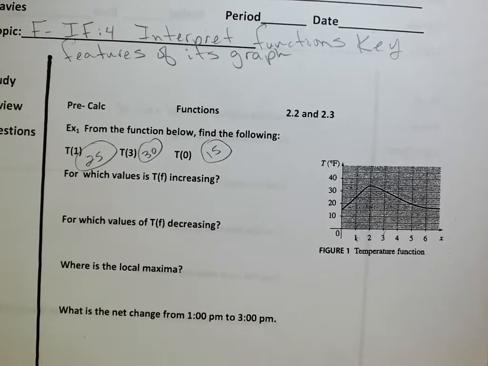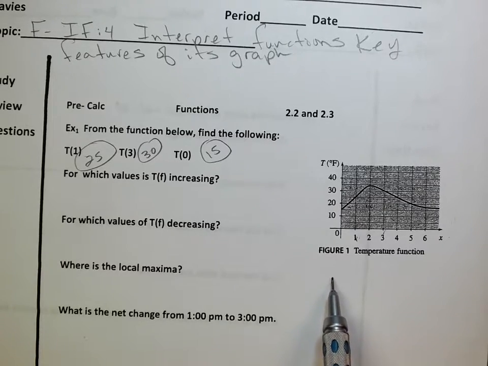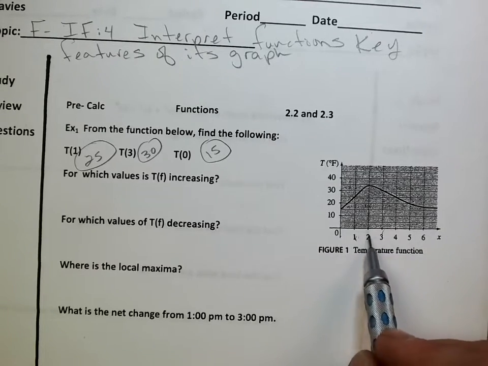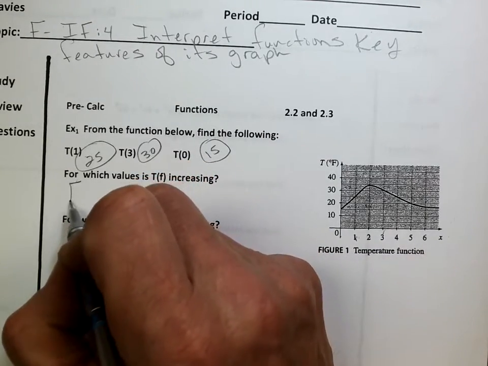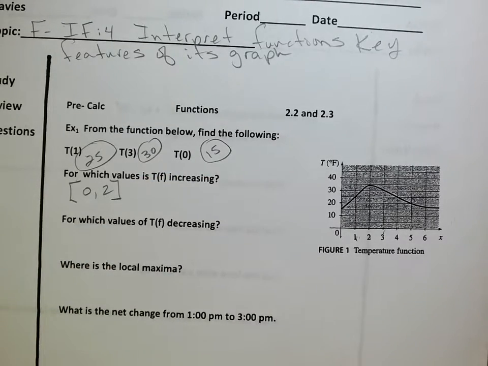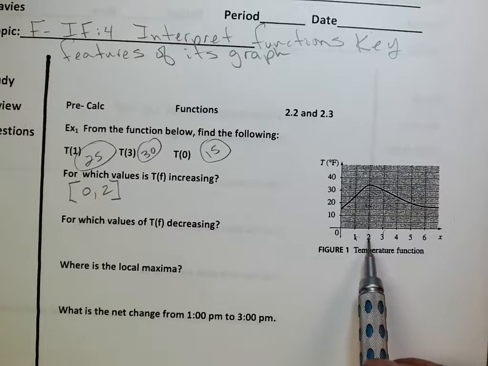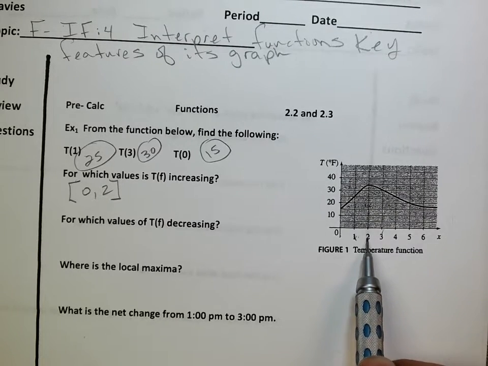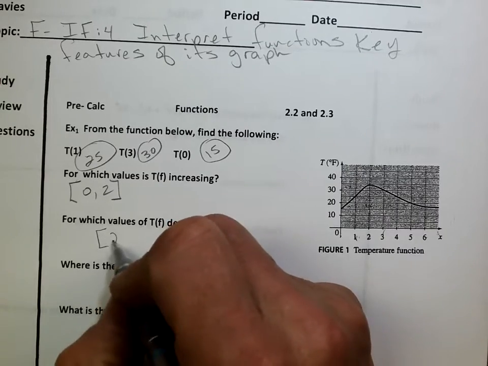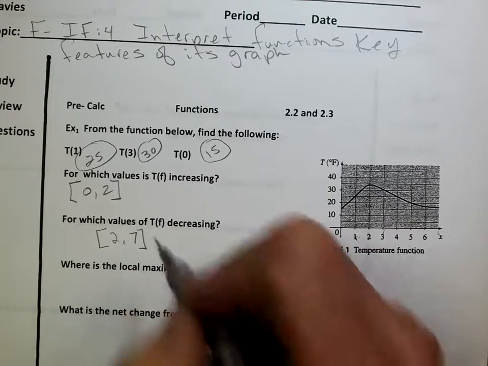Okay, now, for which values is T increasing? So when is T increasing? From what hours? From what to what hours? From 0 to 2. You guys agree with that? So we'll use interval notation. We'll go from 0, comma, to 2. How's that? Okay. Where is it decreasing? Well, right at 2. 2 to about 6, maybe even 7. We'll say 7. So we'll go from 2 to 7.